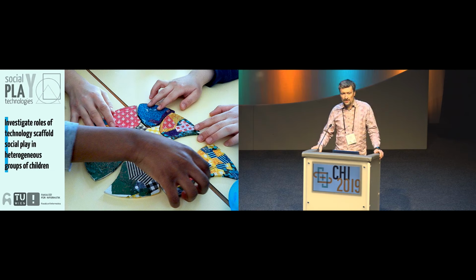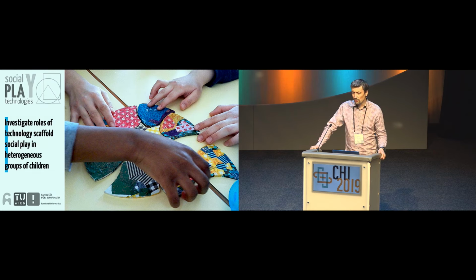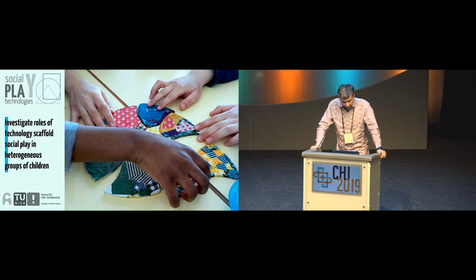And with Social Play Technologies, we extended on that, and we tried to involve groups of very different children. And we were trying to see how we could possibly design with these very diverse groups and develop or explore technology that would scaffold their social interaction. In particular, we were interested in whether we can find roles for technology that would scaffold their social play. So this, of course, posed a few really interesting new challenges to us.